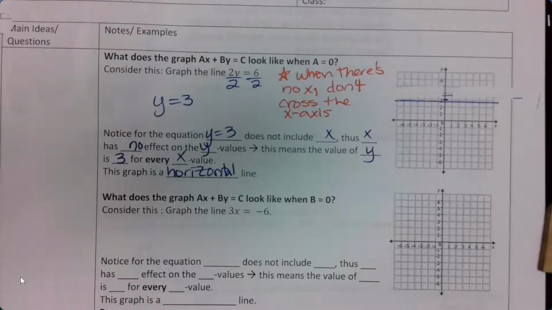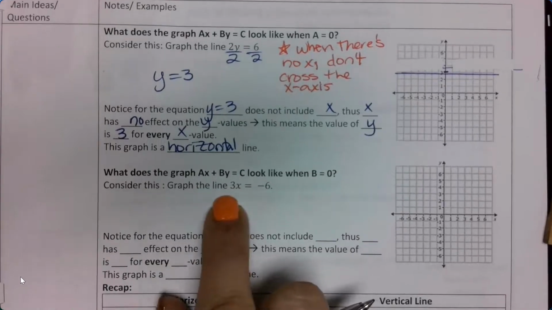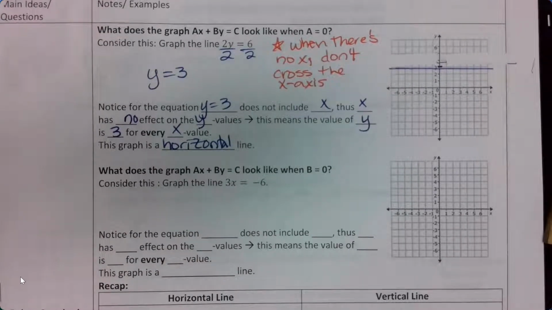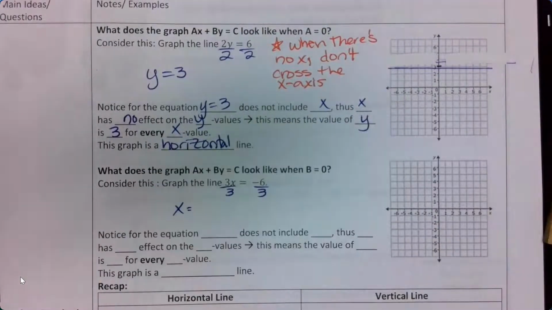Okay, so now the next thing I want to look at is when my b value is 0. So this time I have 3x equals negative 6. What do I want to do first? Okay, and what do I get? Negative 2.